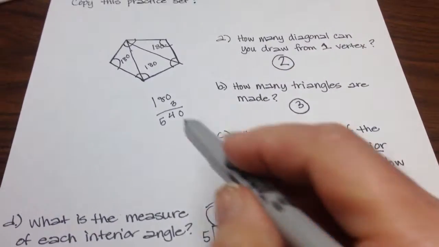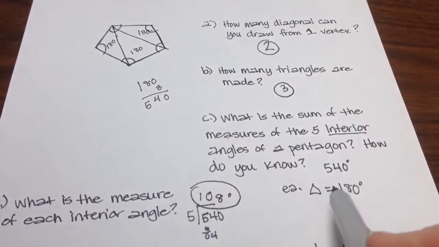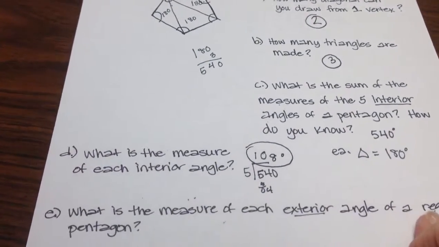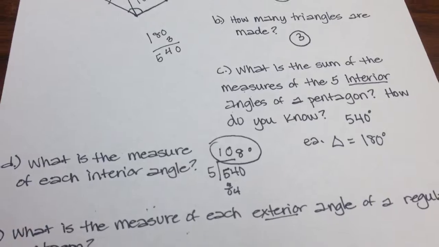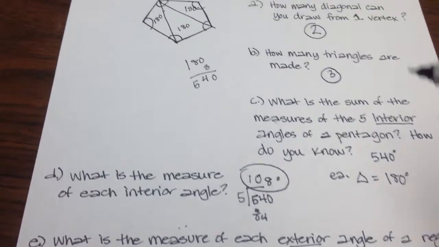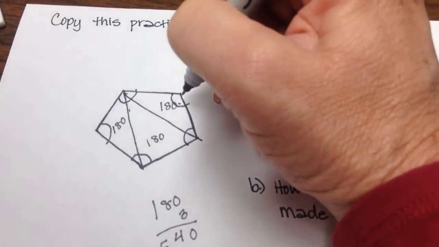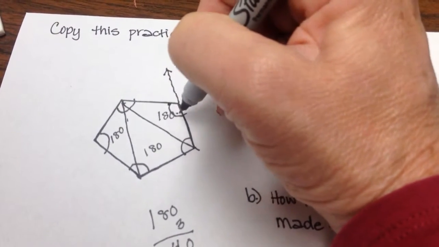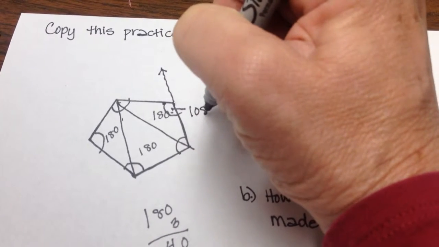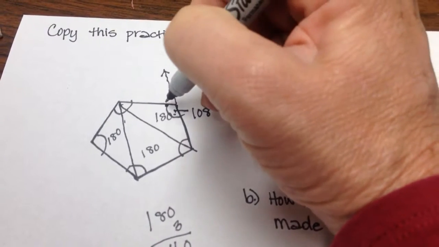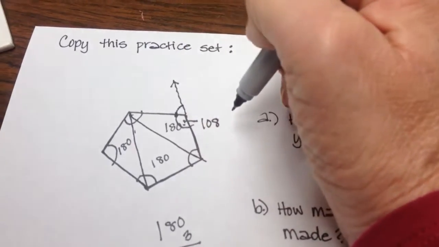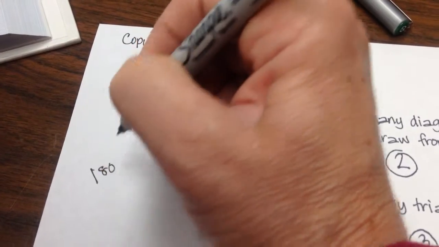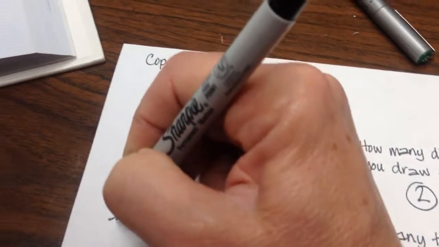Why? Because we have 5 interior angles and we know the total is 540 degrees. Well, okay, if I know that, I know my exterior angles. I really do. Because, remember, exterior angles would be as if we just went straight, right? So this angle right there is 108, right? Yes, it is. So to make it 180, what does this angle have to be? Well, I'm going to take 180 and subtract 108.